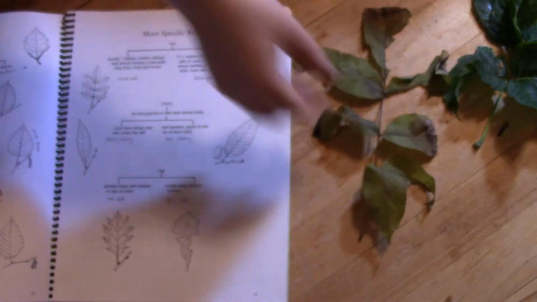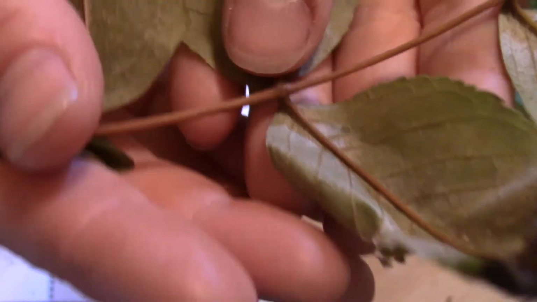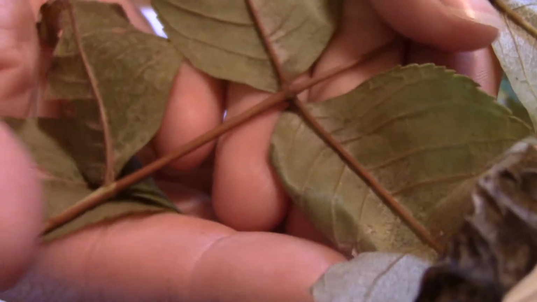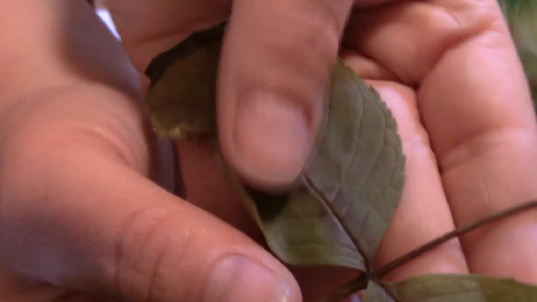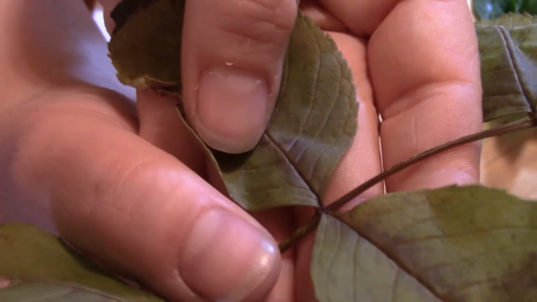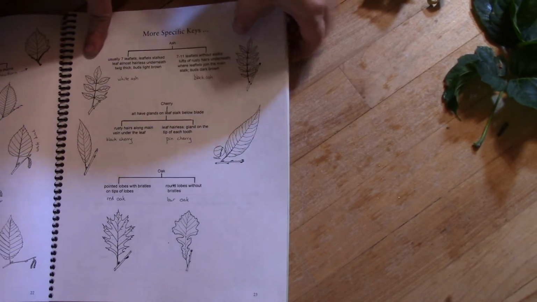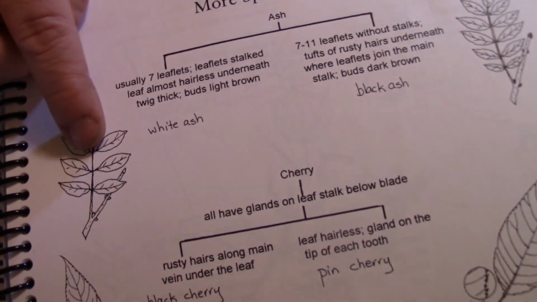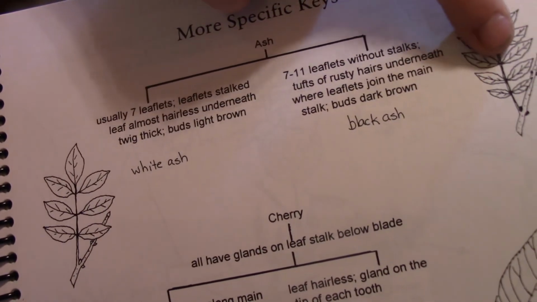But what I find to be the most telling feature is if you look at these leaflets, on a black ash, there's 2 different things that show up: they have fuzz on the back and the leaves don't have petioles. So this one, despite only having 7 leaflets, is a black ash because the leaflets don't have petioles. They don't have stems. If you look at this picture, I'll let it focus again. On the white ash, the leaflets have little stems, little petioles, but on the black ash, they don't.